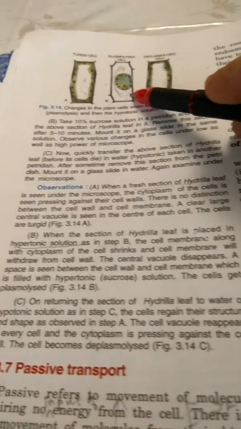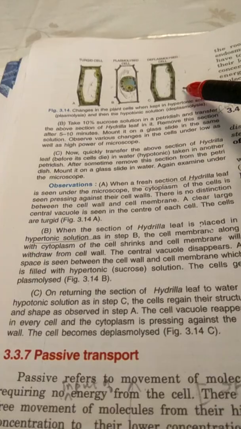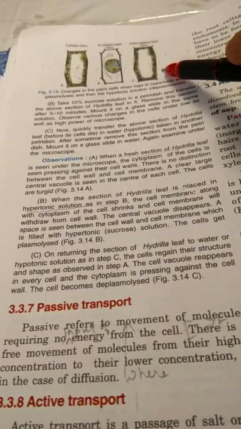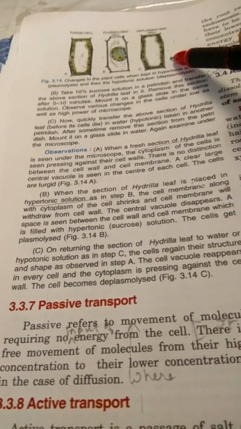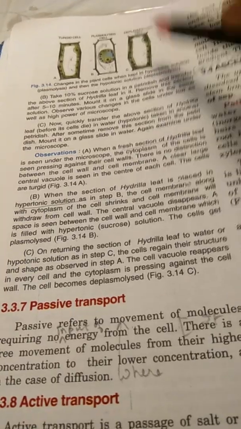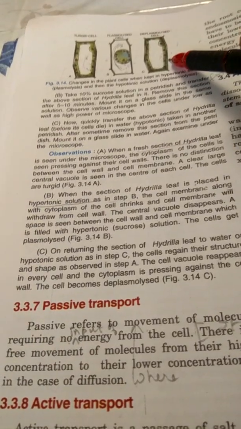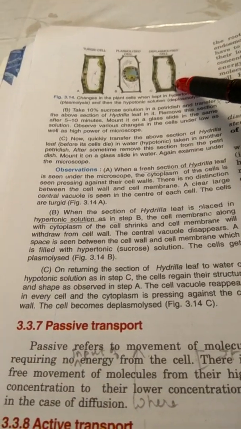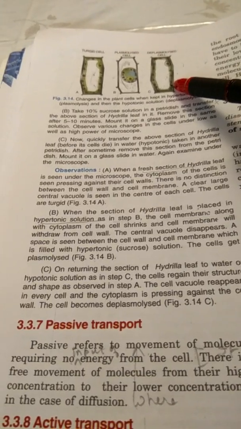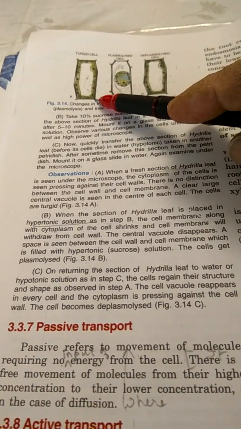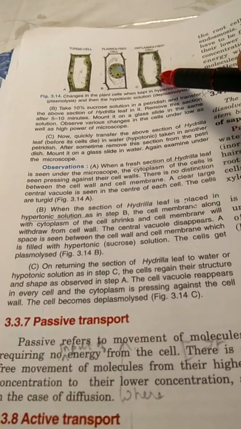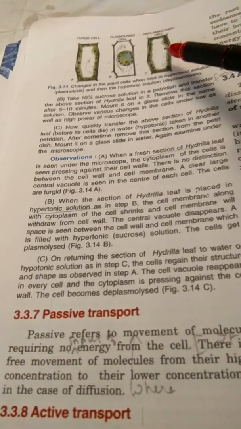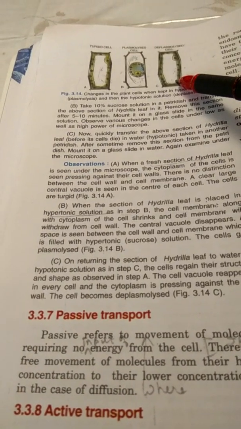Then on returning the section of Hydrilla leaf to water or hypotonic solution, as in setup C, the cells again regain their structure and shape, as in setup A. The same shape and structure the cell will regain as it was in setup A. The cell vacuole reappears in every cell. Cytoplasm is pressing against the cell wall.